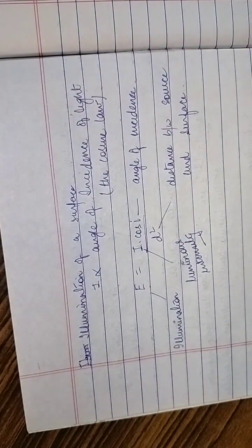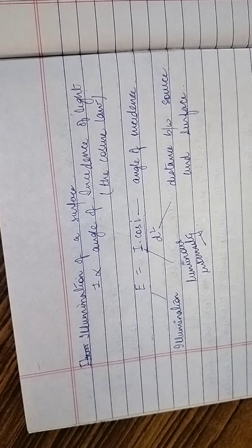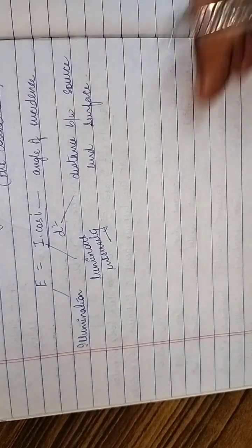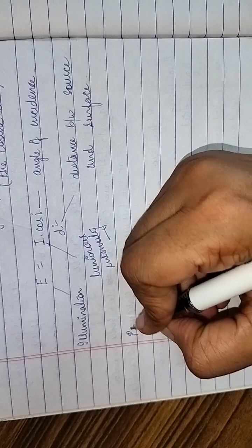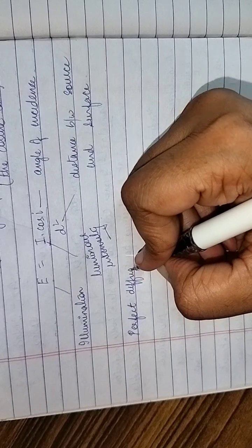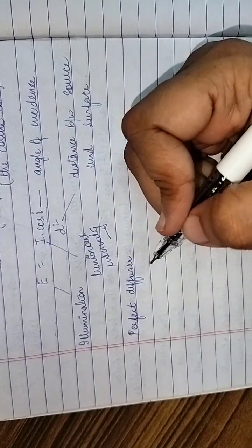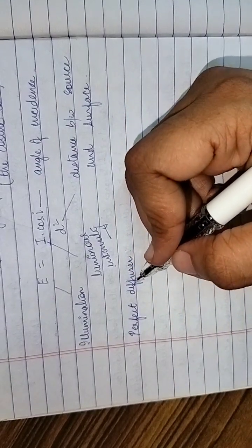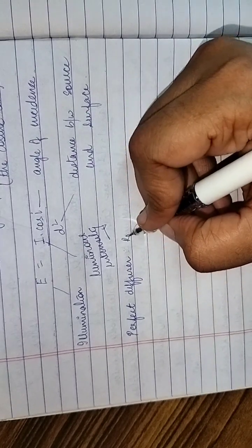A uniformly diffusing surface is one in which the light reflects in equal quantity in all directions. In addition, if it reflects all the light which is incident, it is said to be a perfect diffuser.